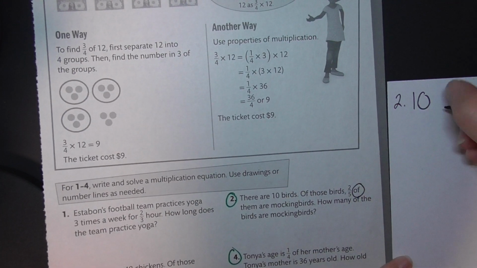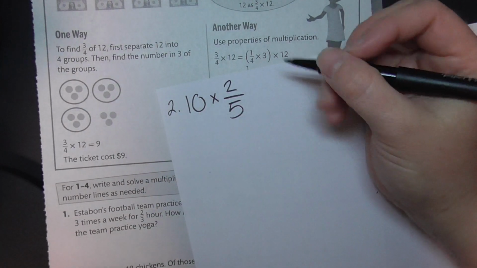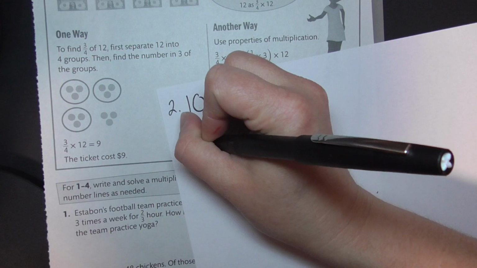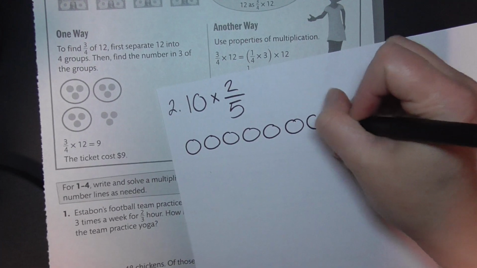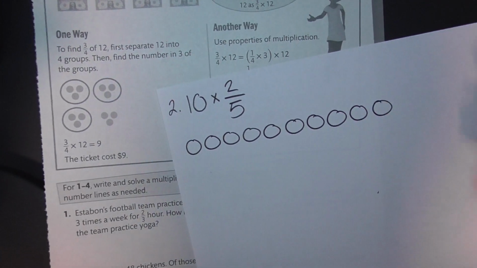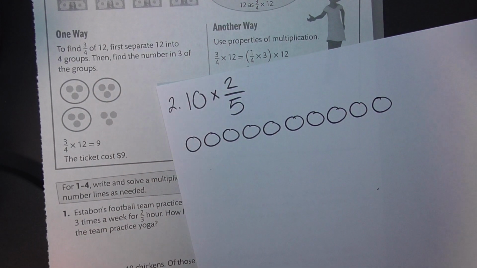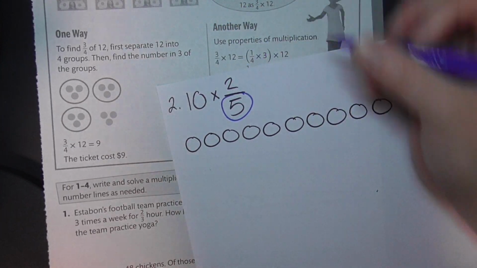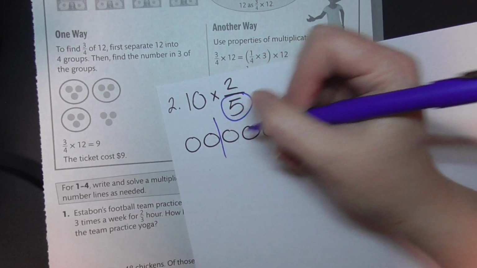So here is our word of, which means multiply, 2/5. So I'm going to use my picture method for this one. So I have 10 holes. 1, 2, 3, 4, 5, 6, 7, 8, 9, 10. And then my bottom number right here, my 5, tells me how many groups I'm going to need. Now I know that 10 divided by 5 is 2, so I'm betting that they're going to be equal groups of 2.